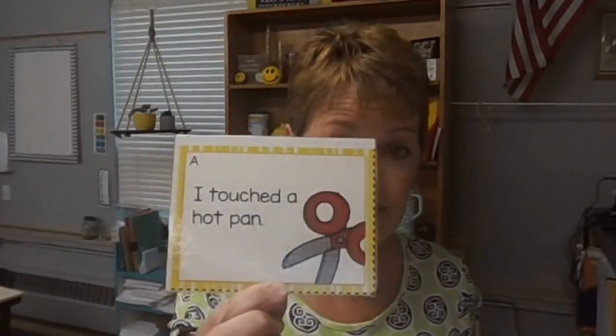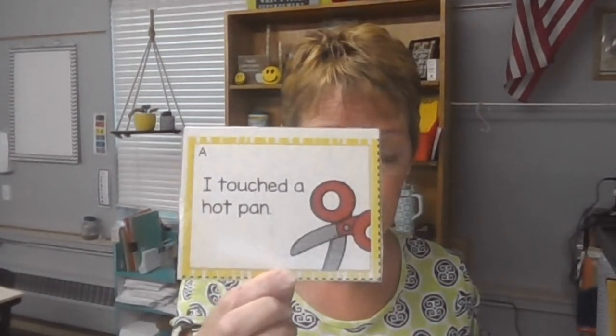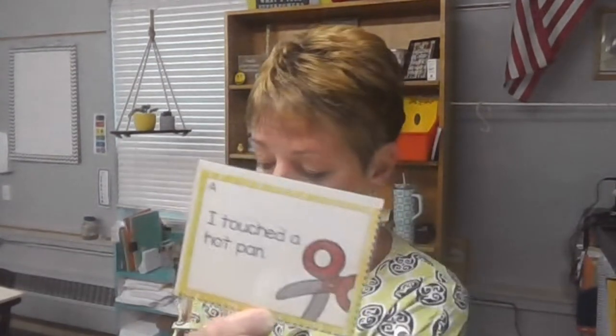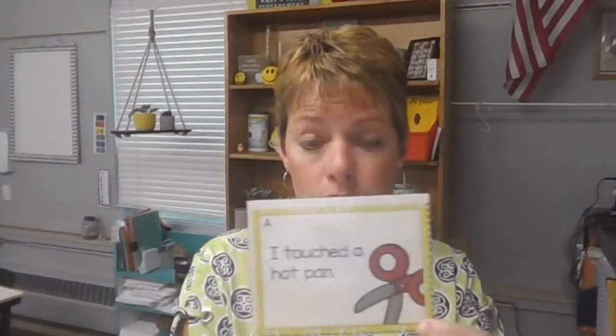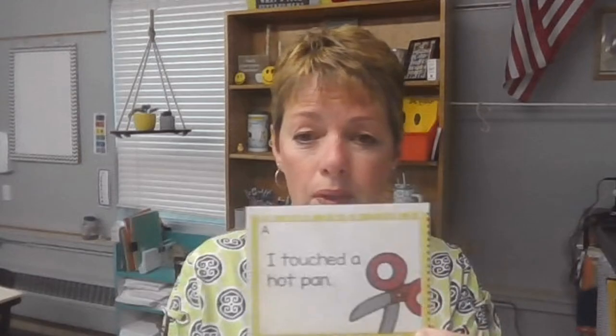Okay, you have all of your squares cut apart. You have those first two strips with the letters on them. You have them still in strips, not cut apart. And this is the part where we start putting two sentences together. So on letter A, it says, I touched a hot pan. Okay. Now look at the ones that you cut apart into different squares. They don't have letters on them. But do you think I touched a hot pan?